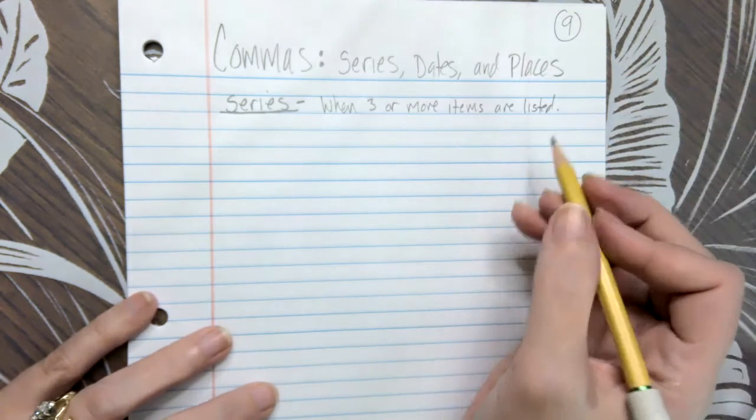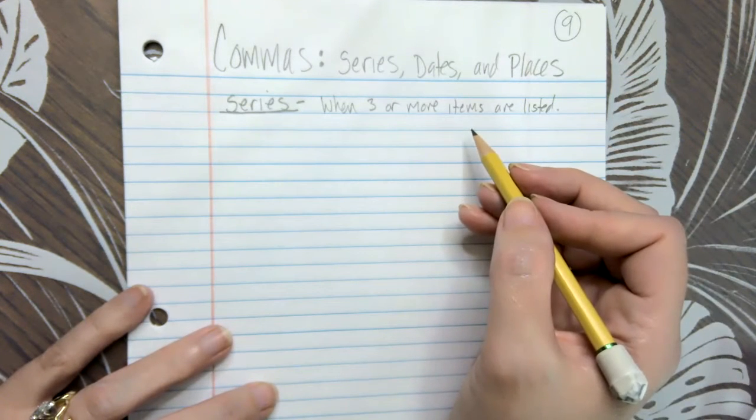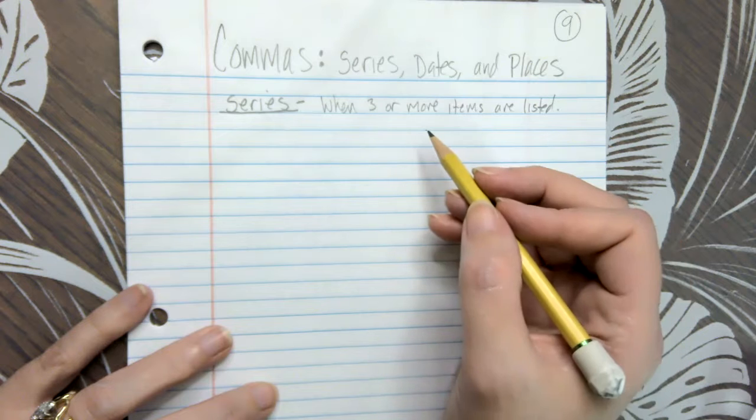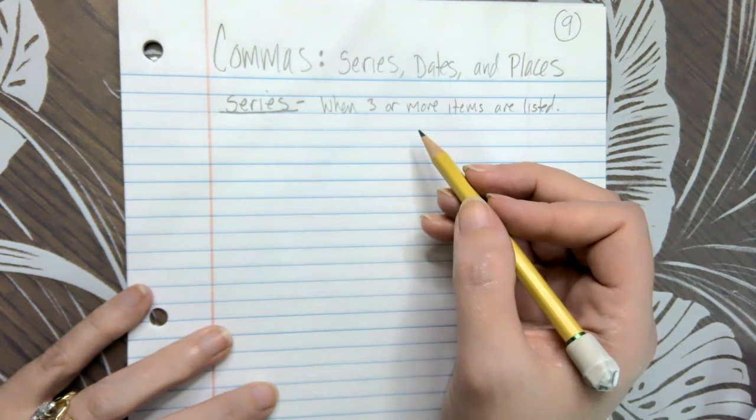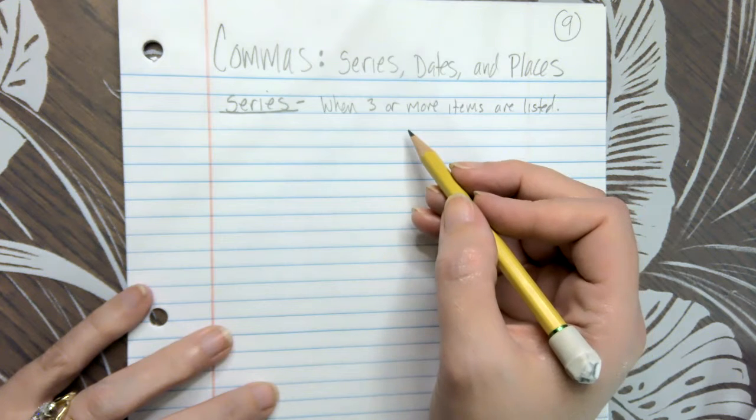Okay, here's where some people get tricked by this though. When we have a lengthy phrase or clause, that can really throw some folks. So we have to be very careful that we read everything that's in the sentence to determine whether we need to use commas or not.